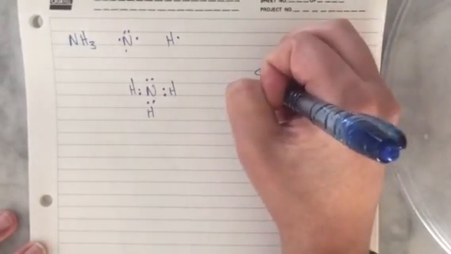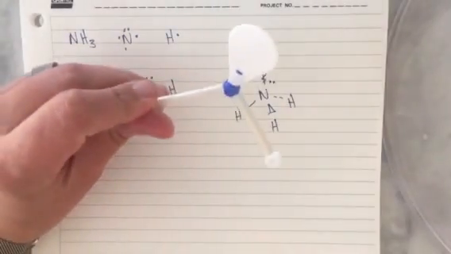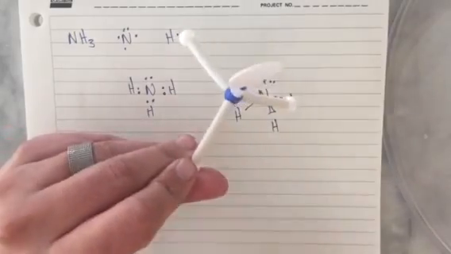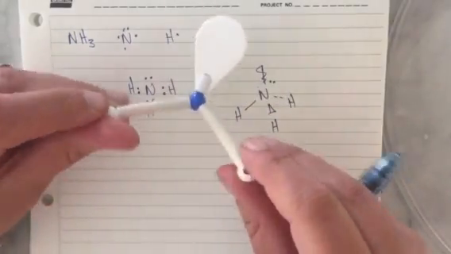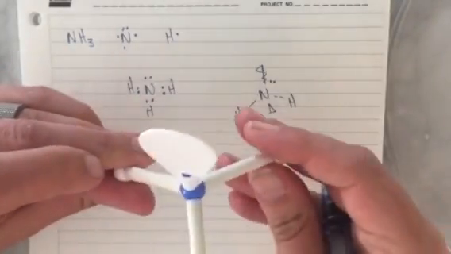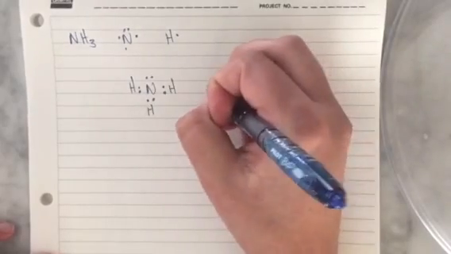There's not actually a bond. It's just your lone pair, which looks like this in your models. That lone pair is taking up lots of space and pushing these all down a little bit. And if you look in your book, this angle is 109.5.